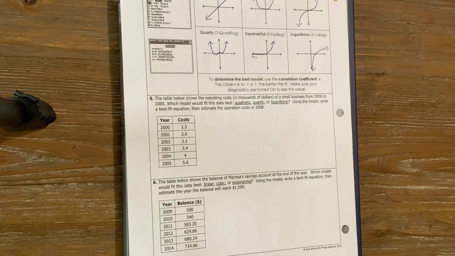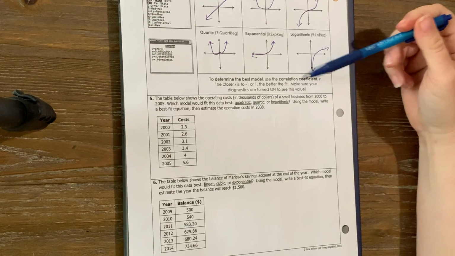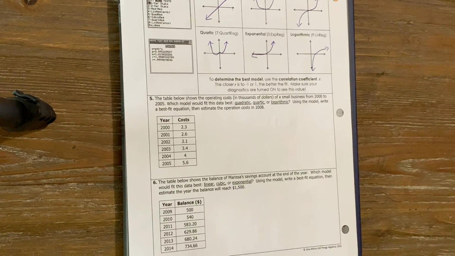Okay, where's my settings? Okay, so go to mode and then go to stat diagnostics. You go all the way down to stat diagnostics, and right now it's set for off. You want to go to on and hit enter. So you want to make sure that it's black on the on. Okay, so we need to turn that on, that way we can see our correlation coefficient, which is our R, whenever we type in on stat. Okay, so after you've turned that on, just hit second mode to quit out of that.